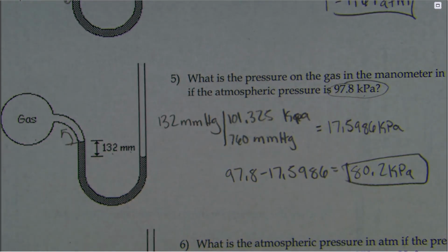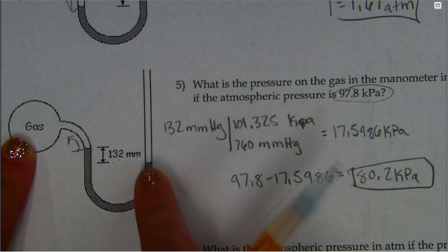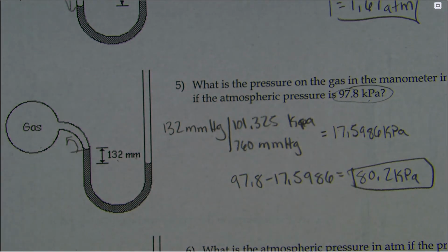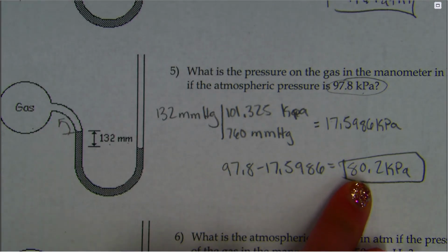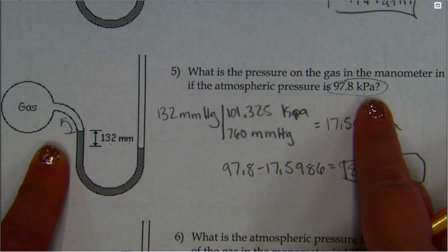So essentially what we've got going on here is a total pressure. The sum of the parts equals the total pressure. Okay, so the sum of the gas and the mercury within it will equal the atmospheric pressure. All right, so the sum of the gas plus this mercury equals the atmospheric pressure.